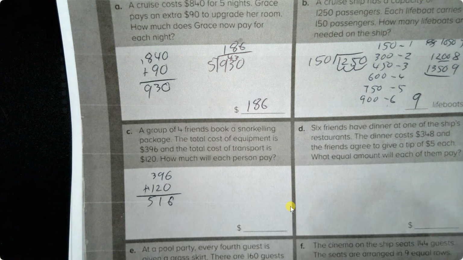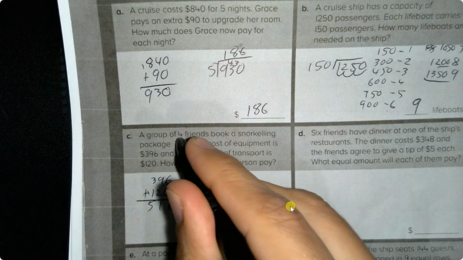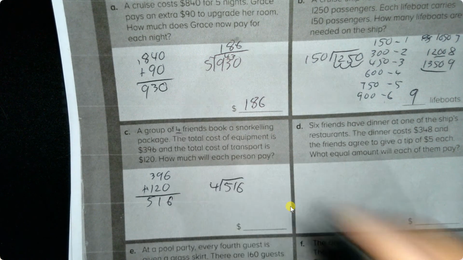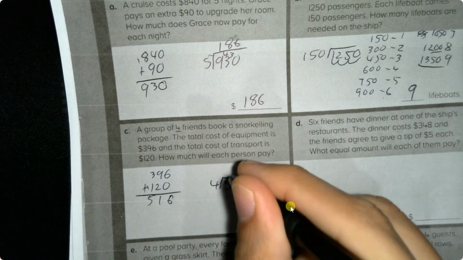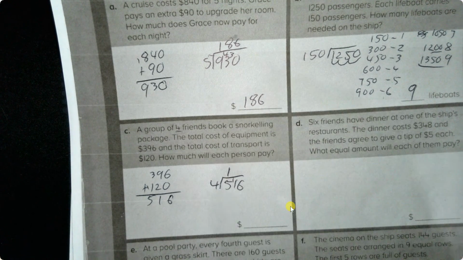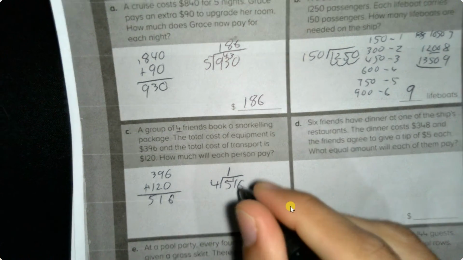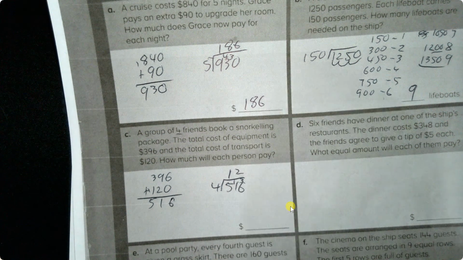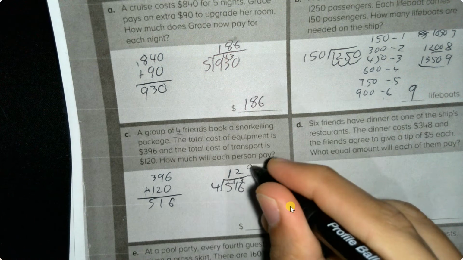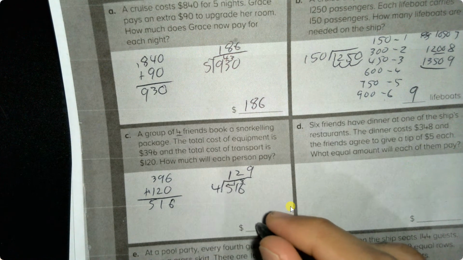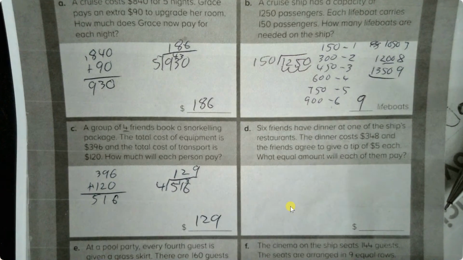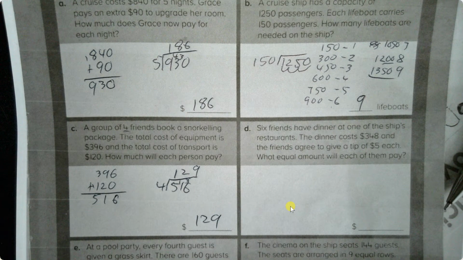516. And because there's 4 friends, 516 divided by 4. 4 fits into 5 once with 1 remainder. 4 fits into 11 2 times with 3 remainder. 4 fits perfectly into 36 9 times, because 4 times 9 is 36. It's $129 each person. Next one looks a little bit trickier again, but it's just about adding up.